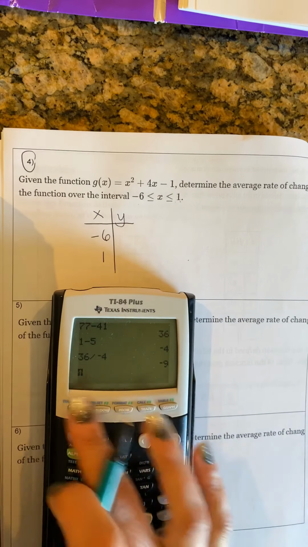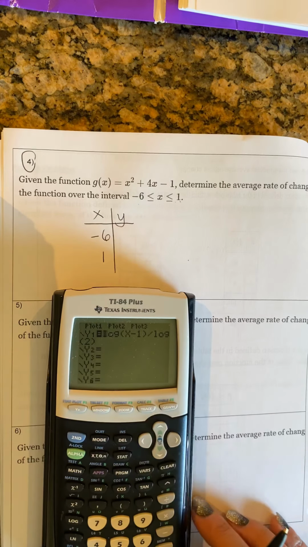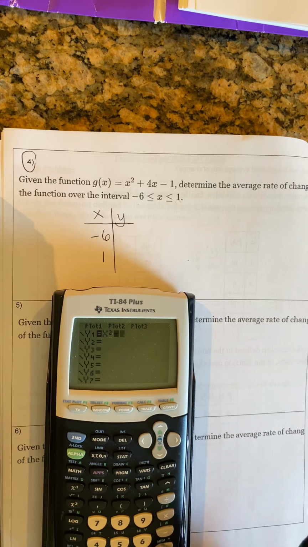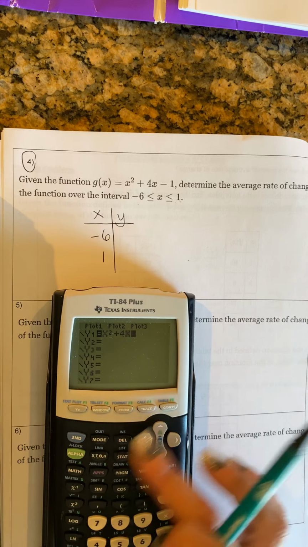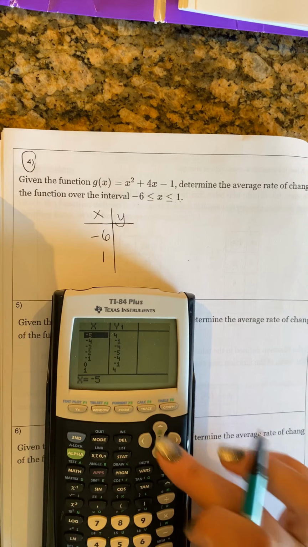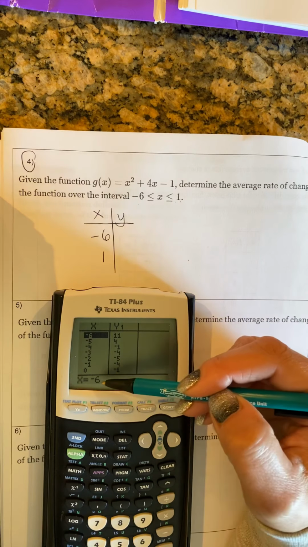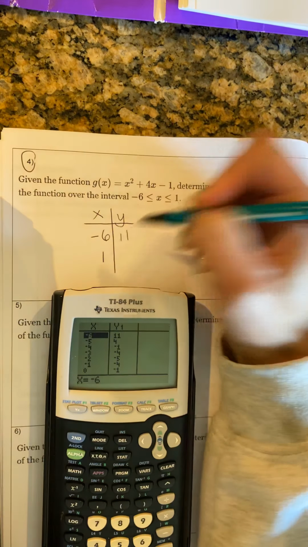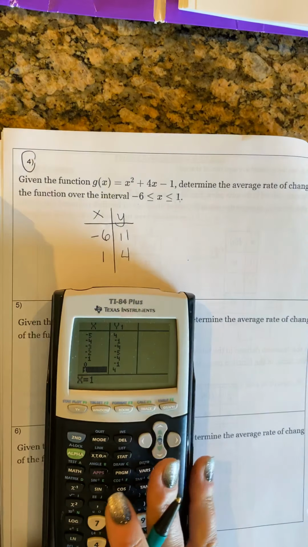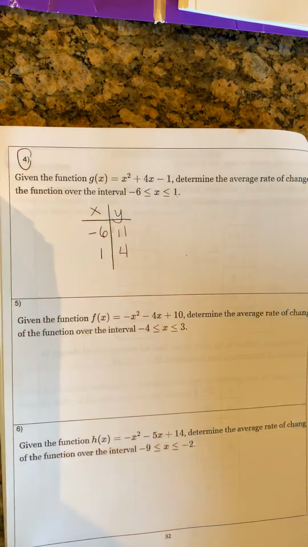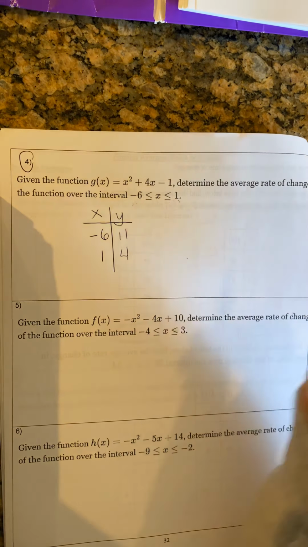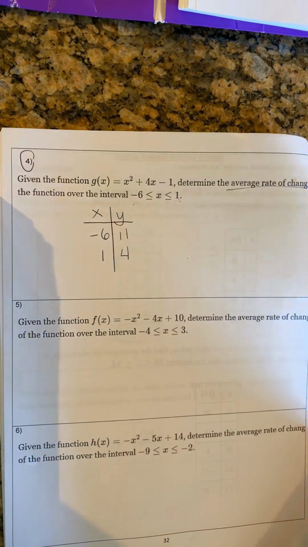So what I'm going to do is go to my y equals. I'm going to plot this graph. So x squared plus 4x minus 1. I'm going to go to my table. The only two values I care about are the negative 6 and the positive 1. So at negative 6, 11 corresponds to it. And at positive 1, 4 corresponds to it. Those are the only values I care about because that's the only values they told me to go from, negative 6 to 1. So again, average rate of change just basically means slope.